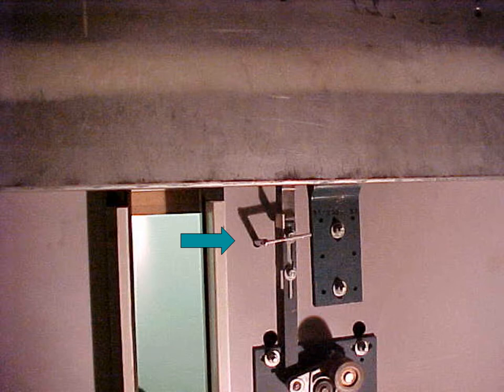The drop key is inserted through the hole in the hoistway door and is manipulated to unseat the interlock. When done properly, the hoistway door can be slid open. Caution: if the car is not present, you now have an open shaft.